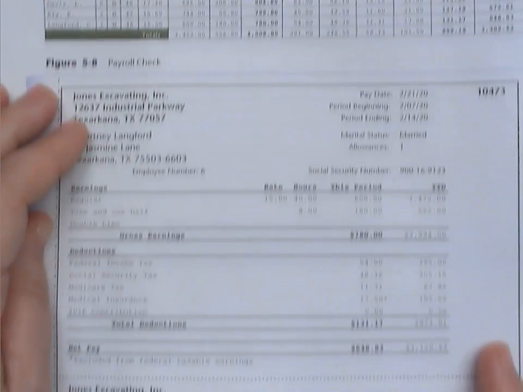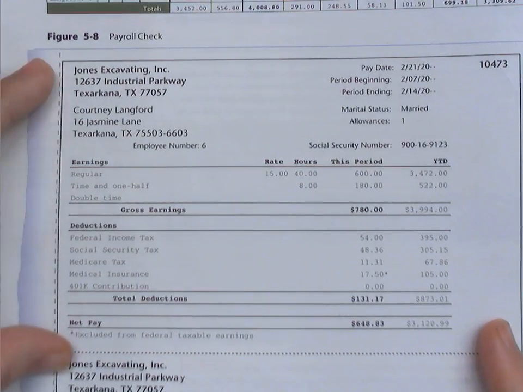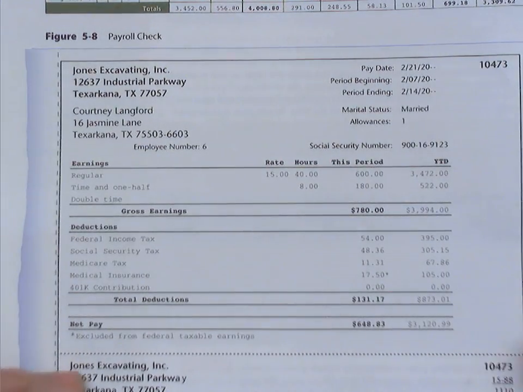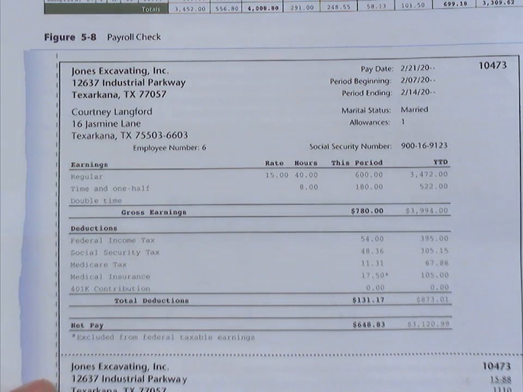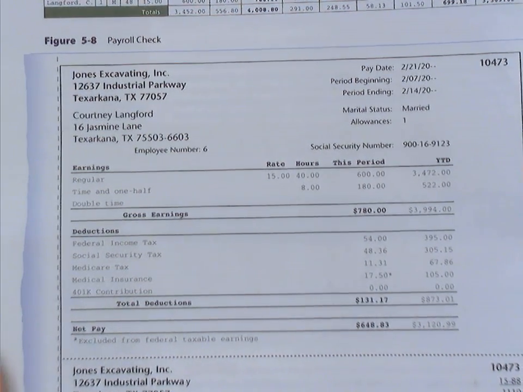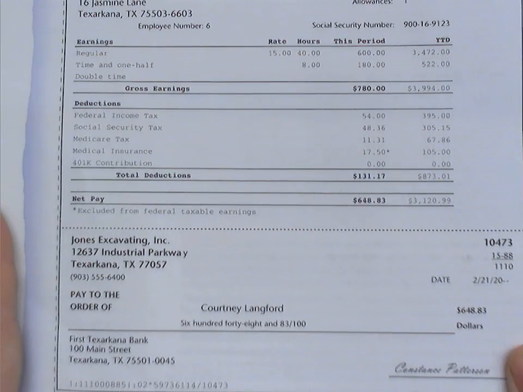This is what the paycheck would look like. This is all the summary information, and then the income that's their net pay. So their paycheck would be right here on the right-hand side.